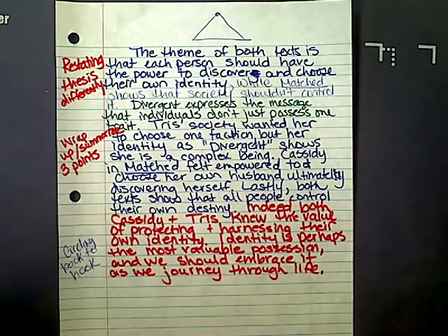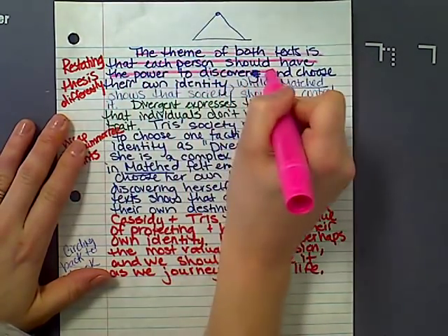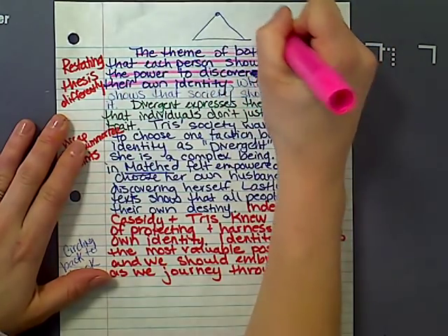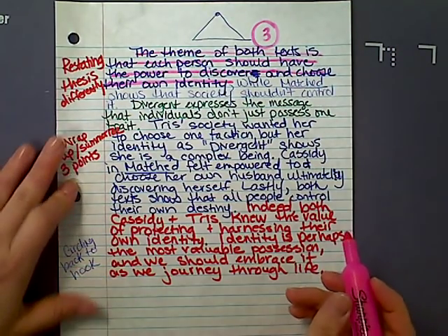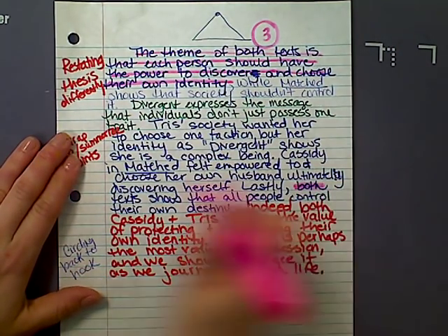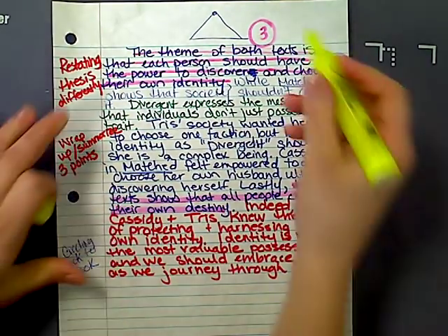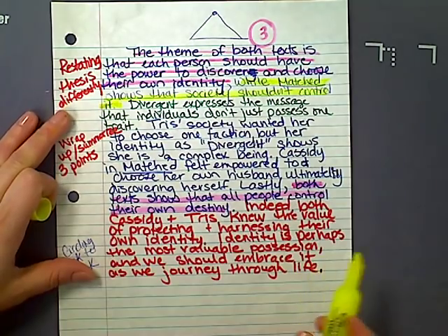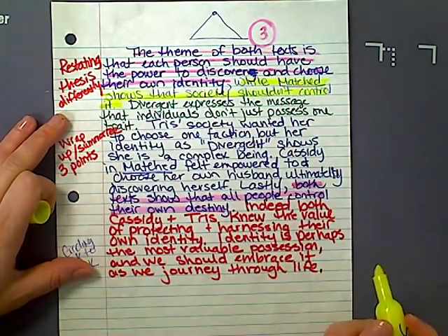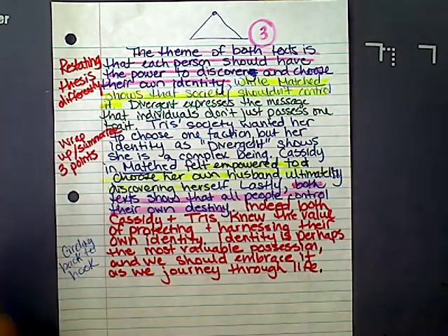So just to review, I've got my third point. The theme of both texts is that each person should have the power to discover and choose their own identity. I chose to talk about my third point first because I just finished proving that in the previous body paragraph. And then I also mentioned my third point again as I'm reviewing that key idea. I've got my second point where Matched shows that society shouldn't control identity. And so here I've mentioned my second point again with details that I kind of mentioned in my body paragraph. This is like a rainbow going on here.